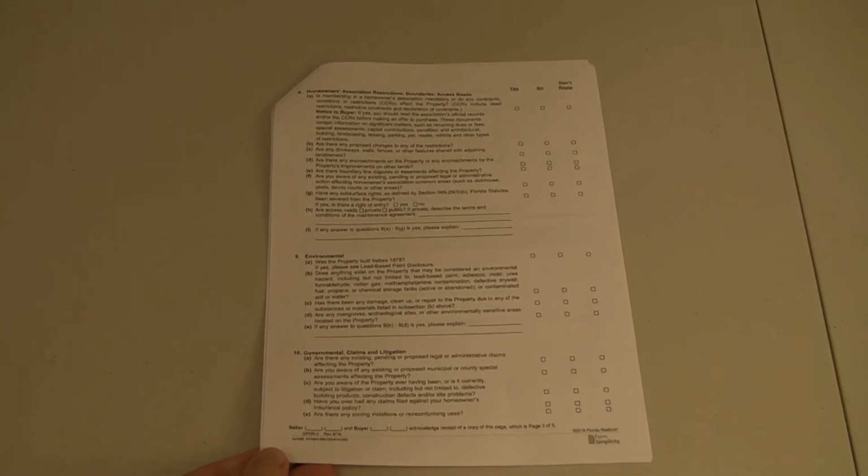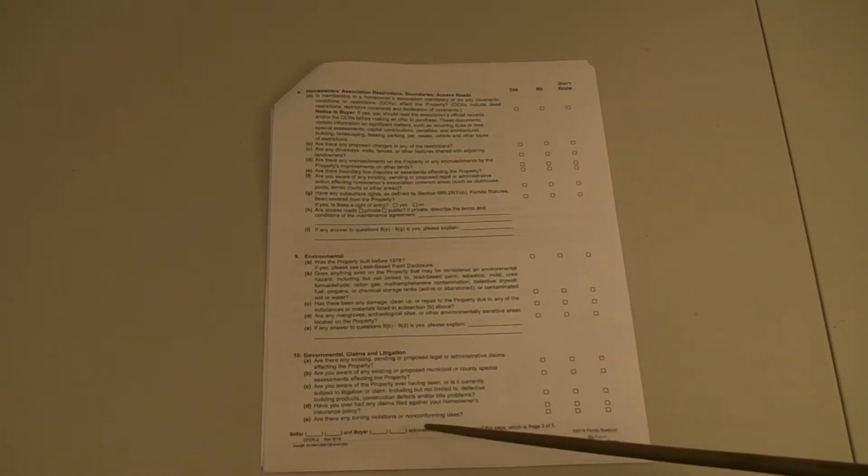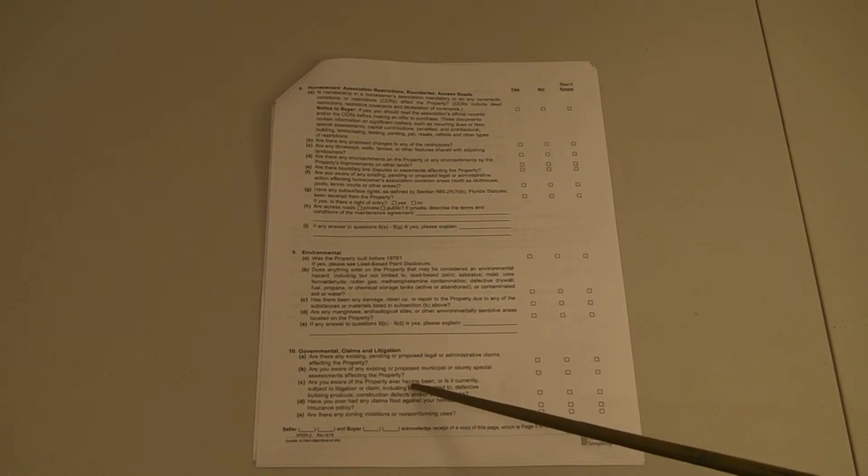Let me turn this. Hopefully this is focusing. Okay, and this is the HOA, the environment, things with the government and the property. Give it another second. You can always take this video and hit pause to see the contract better.